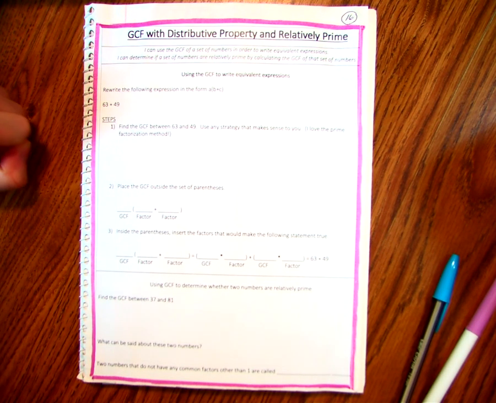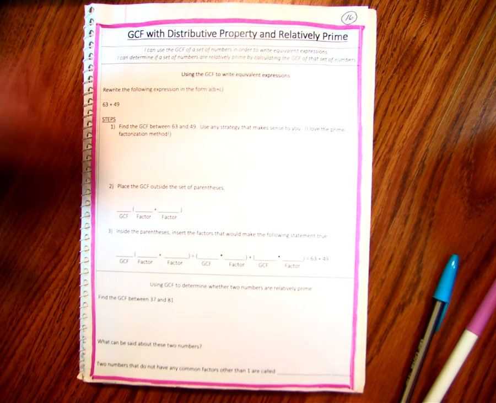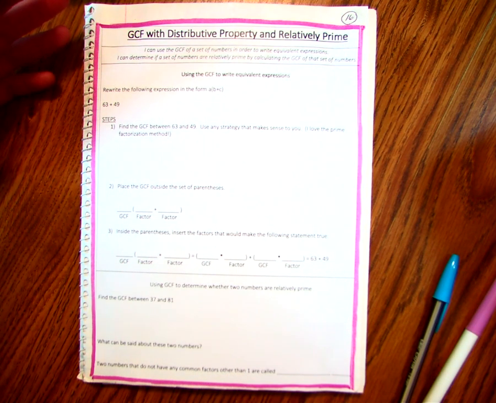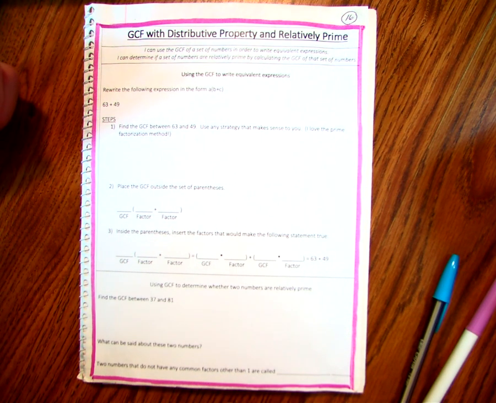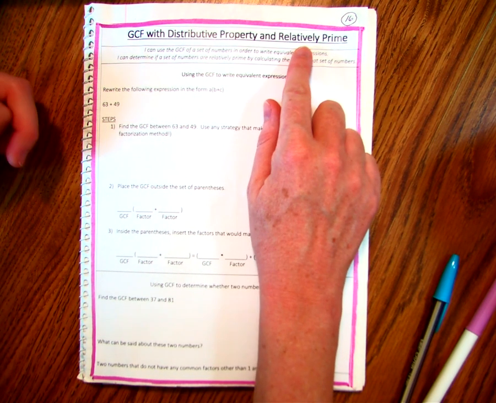I can use the GCF of a set of numbers in order to write equivalent expressions. So this also goes with our current unit in algebra. I can determine if a set of numbers are relatively prime by calculating the GCF of that set of numbers. Relatively prime was an important vocabulary word from the beginning of the year.